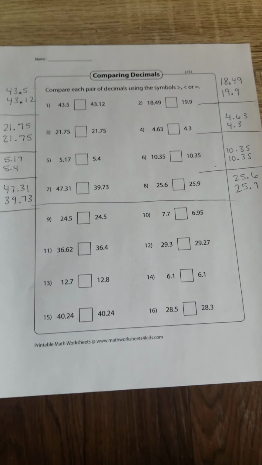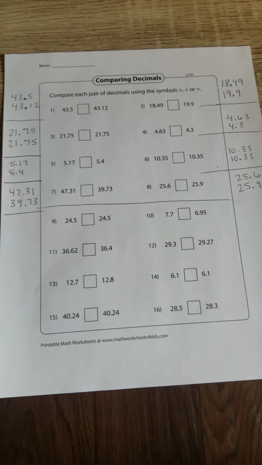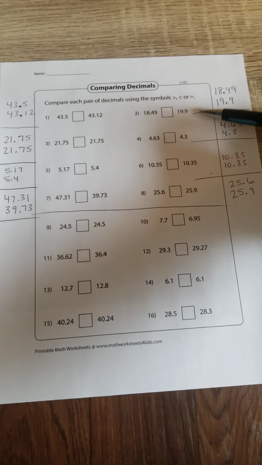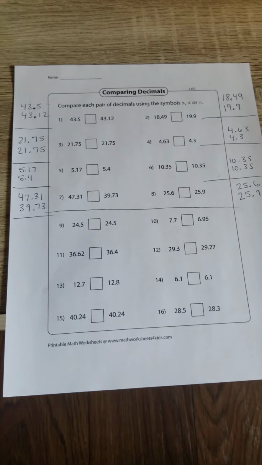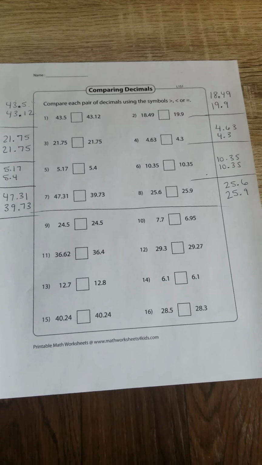Hey everyone, so I wanted to make a very quick comparing decimals video, and if you notice, we're going to do the very first half of the activity together, and then you can complete the last half on your own. So we should be able to fly through this pretty quickly.